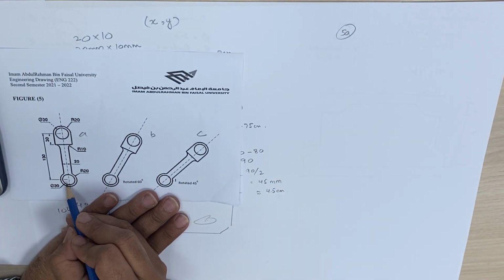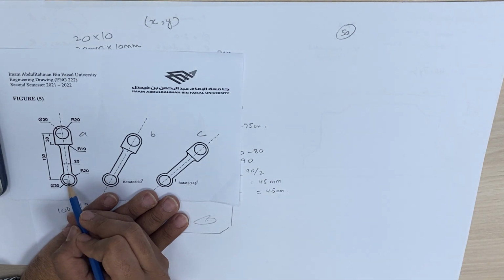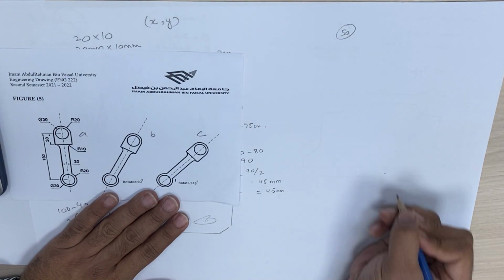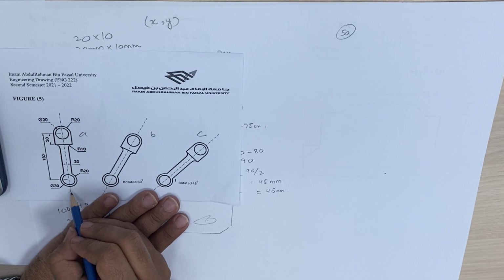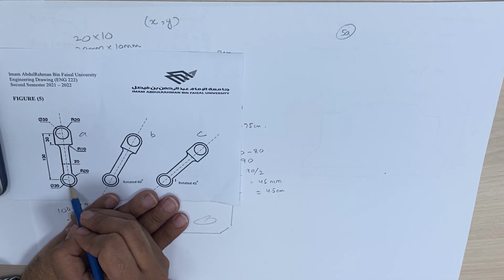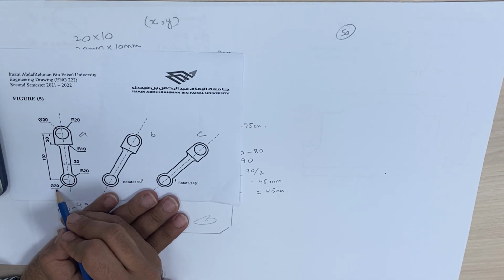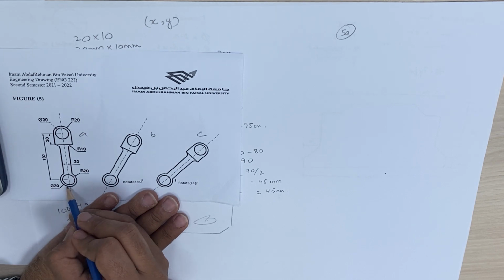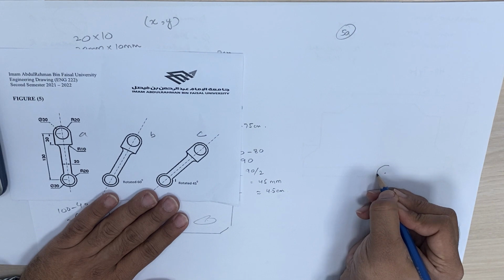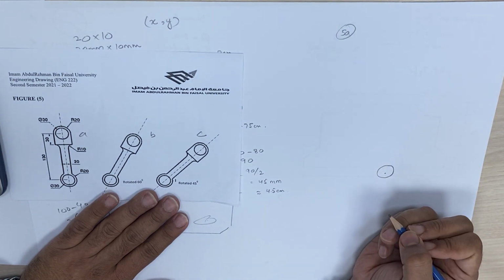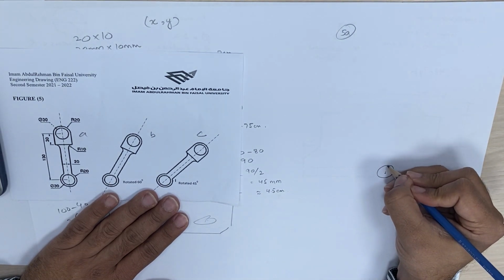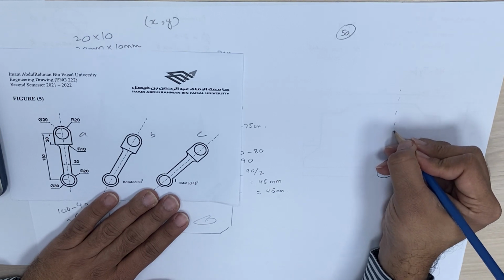Okay. Starting from the base point here, consider the point here and just draw a circle. This circle, what is the diameter of the circle? It's 30. Then what will be the radius? It will be 15. When the radius is 15, just draw a circle. Okay. Just create an imaginary line here.